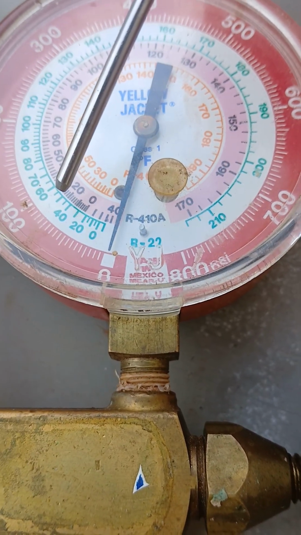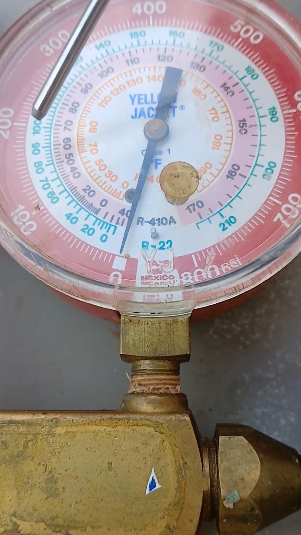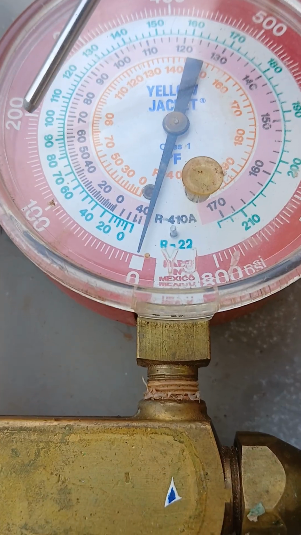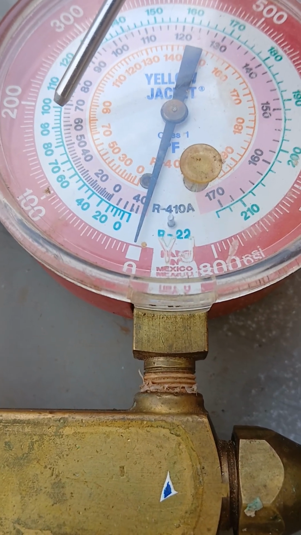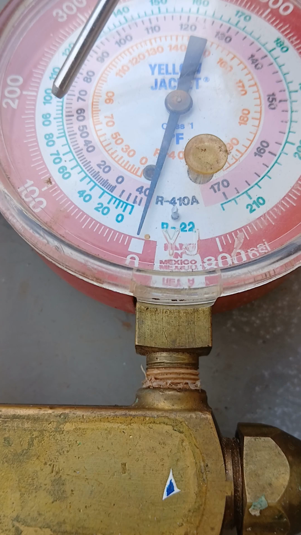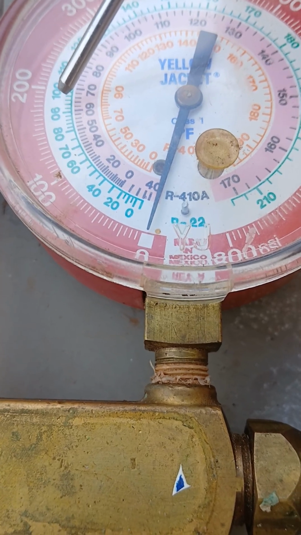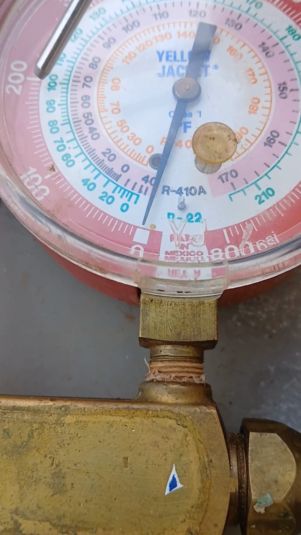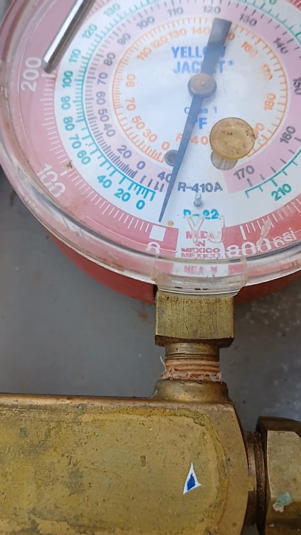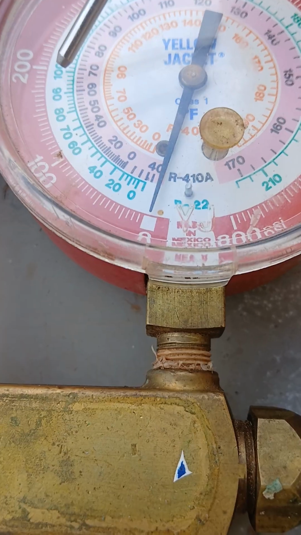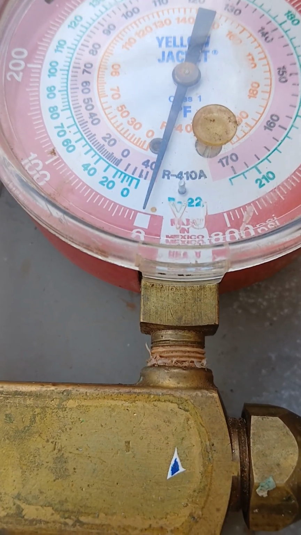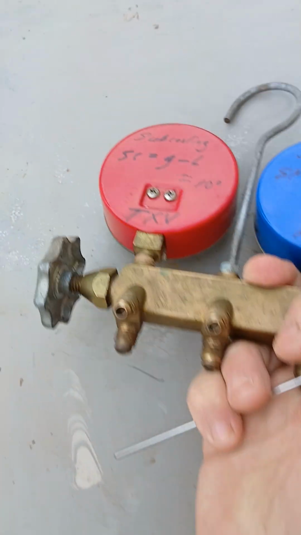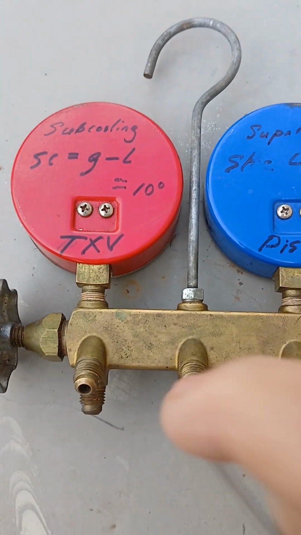So basically, if we're at 200 PSIG, we're close to 100 degrees if we're using R22. So let's just say 200. Use this number, cross-reference it to the degrees here, and then we flip this gauge upside down, and there's a little schematic.